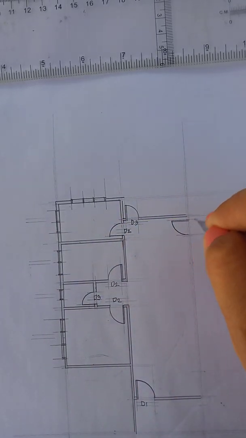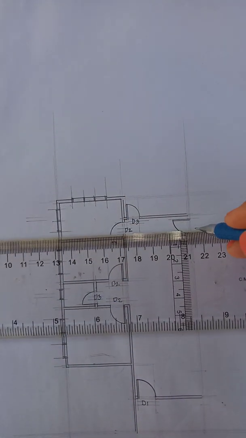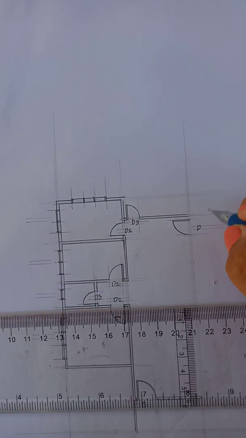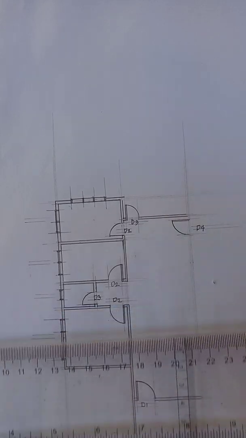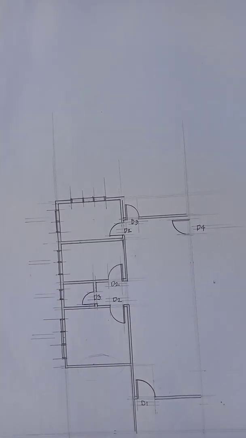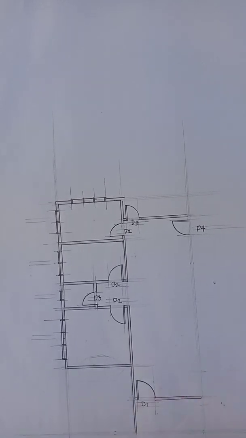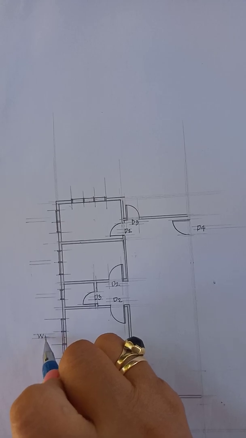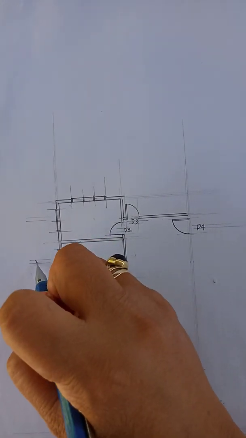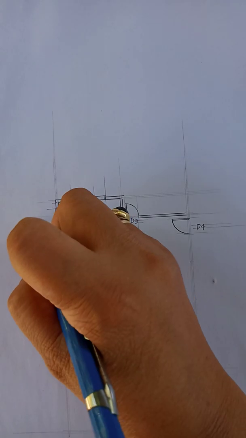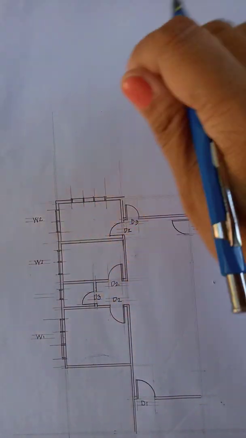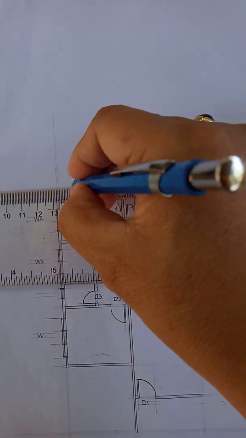This one, I am going to assign as D4 because this will be a different material and different design. This one, I am going to assign as window 1. This one is window 2. Since this is the same as the first, I am going to assign this as window 1.